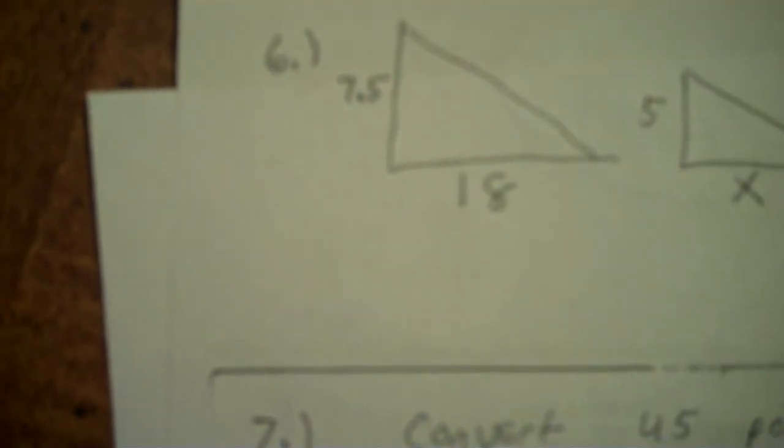Okay, similar triangles. Solve for x. The triangles are similar. That means the sides can be matched. So I'll start with the big one. Doesn't matter which one you start with, but 7.5 goes with 5, equals, and then 18 goes with x. You could also go 5 over 7.5 and then x over 18.